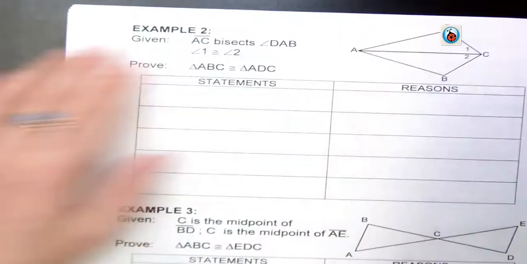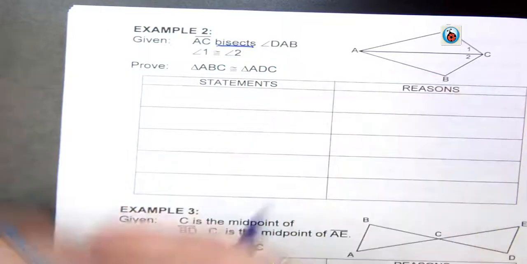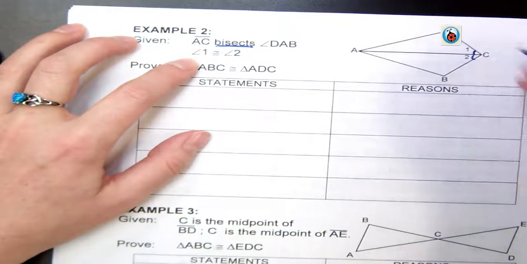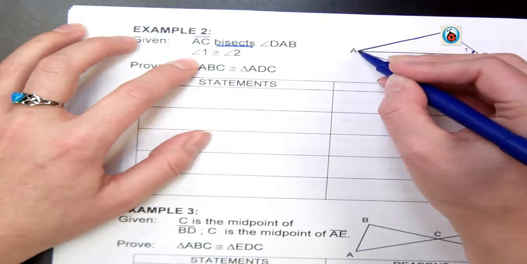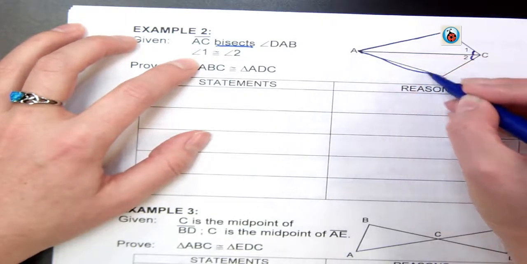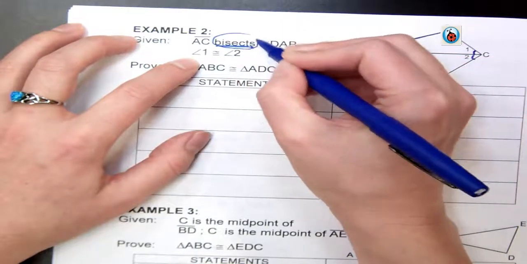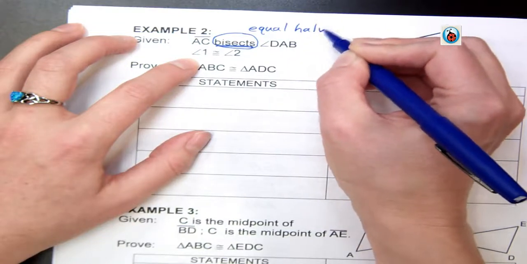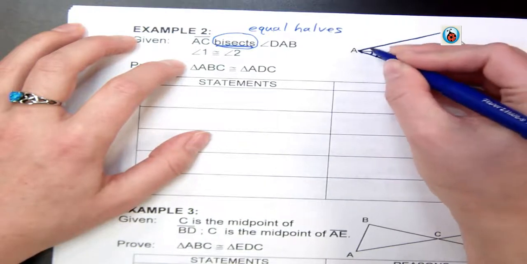So on example 2, we have a word bisects first. So our first step is always to label our picture. We have angle 1 is congruent to angle 2. That was a given. And we know that angle DAB is cut exactly in half. Bisects means equal halves. And so since I know I have 2 equal halves, I can go ahead and mark that this side is congruent to this side.